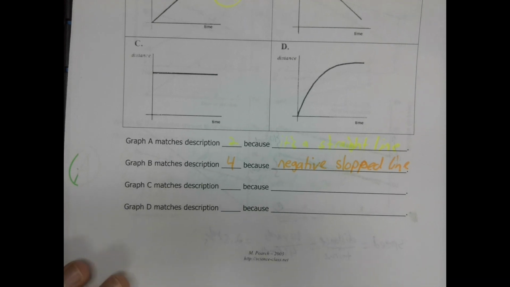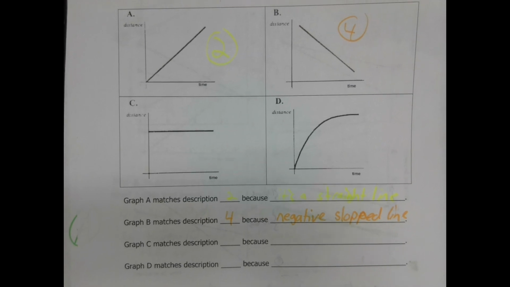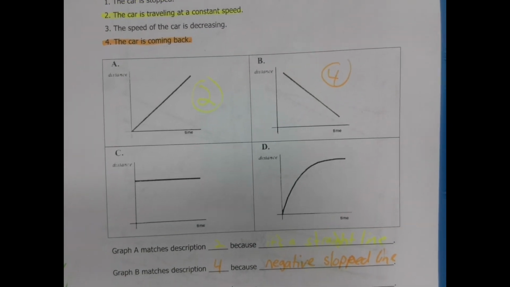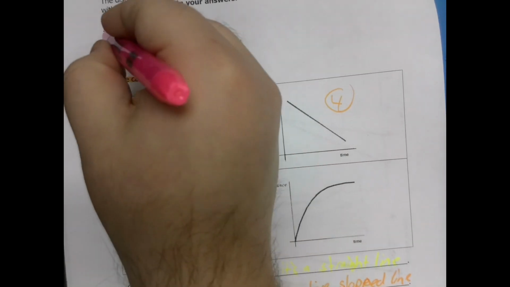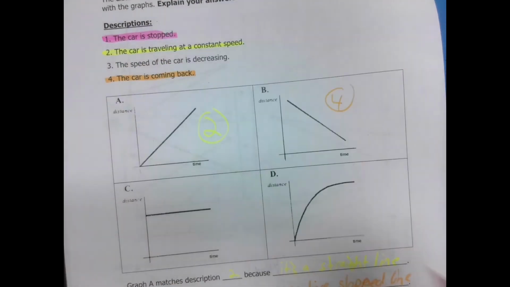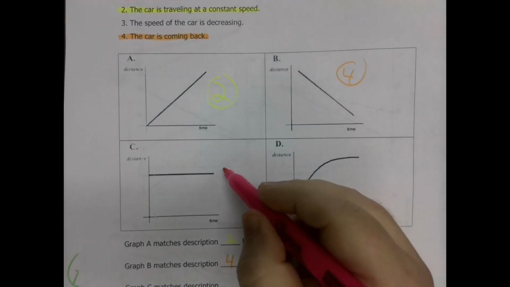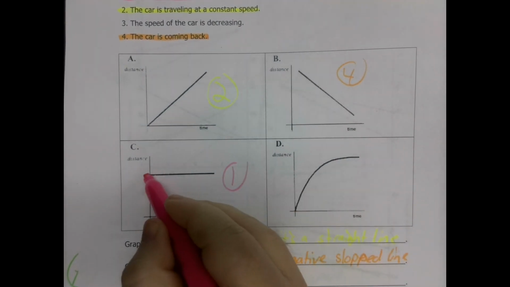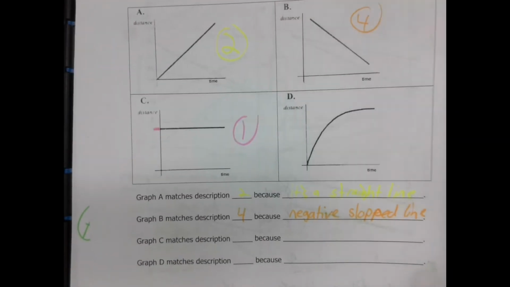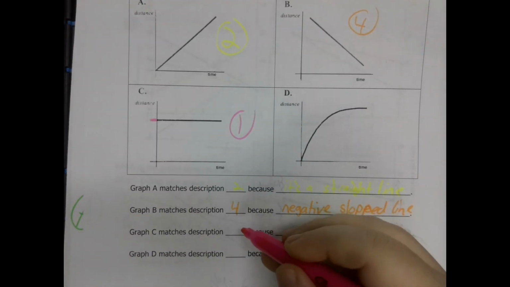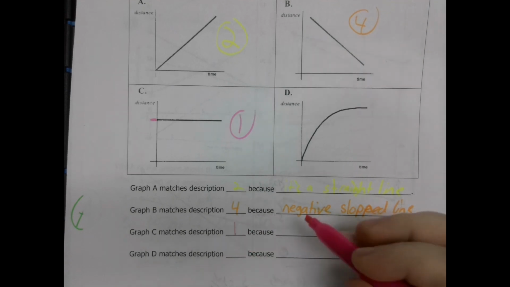C, which one does C correspond to? So C corresponds to 1. You are stopped. Your distance is staying put. You're not moving. You're at the same distance.